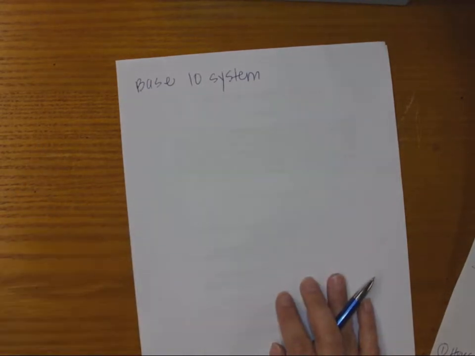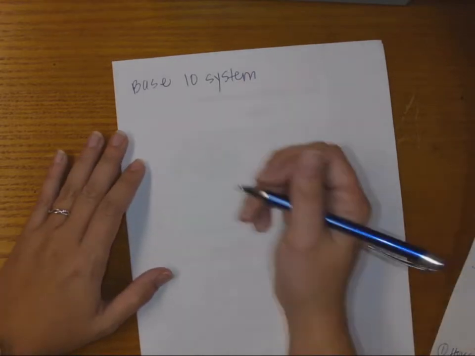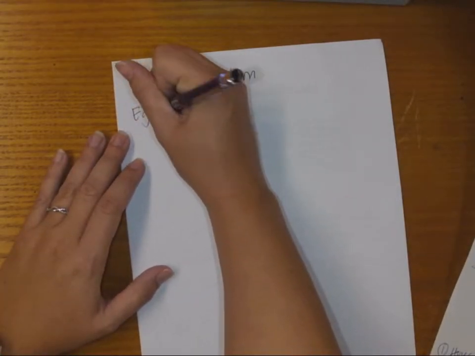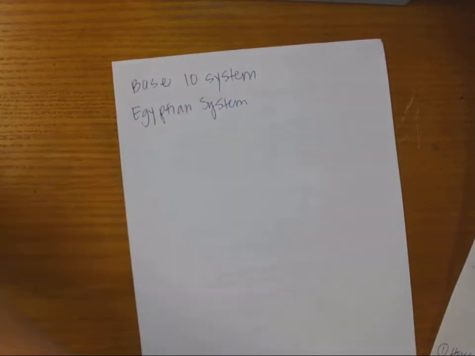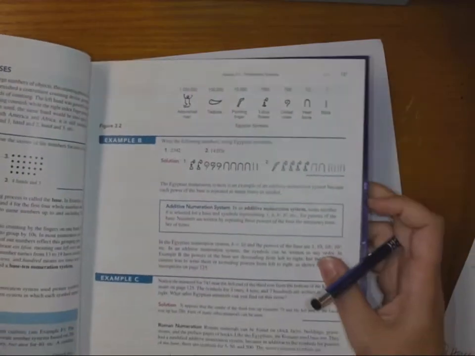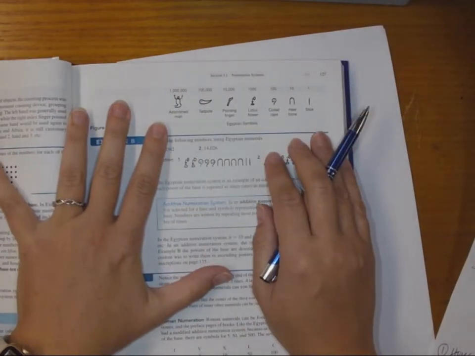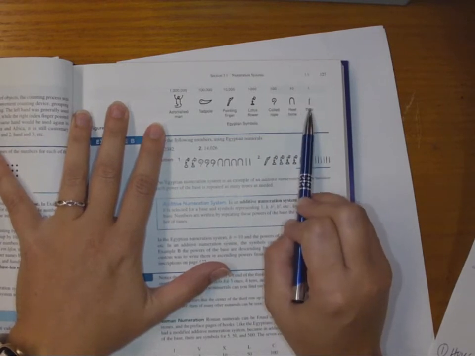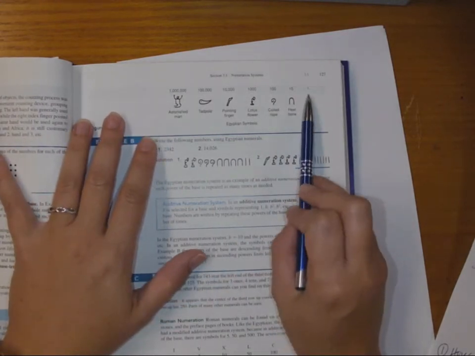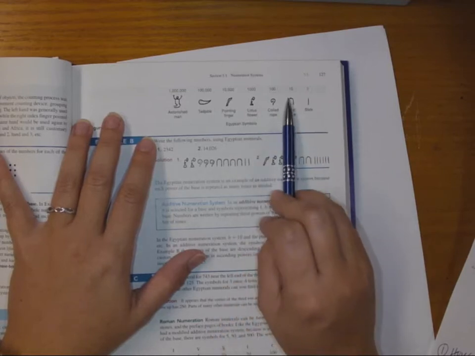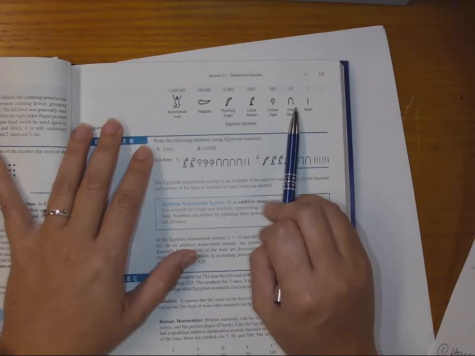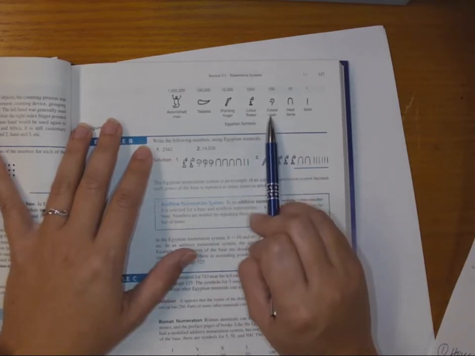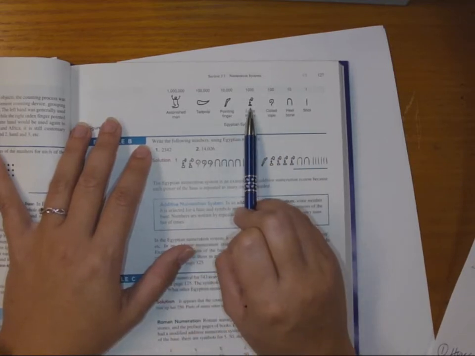Okay, so the first thing we're going to talk about is some older systems, so you can kind of see how beneficial and how great our number system is. And we're going to start off with the Egyptian numeration system. So this is the pictures in your textbook, if you look on page 127. The Egyptian system, for the number 1, they represented using a stick. So if they wanted to give the number 3, they would draw 3 sticks. For the number 10, they used a heel bone shape. And so if they wanted to do 30, they would do 3 of those heel bones, showing 3 10s. 100, they did this coiled rope shape. 1,000, they did this lotus flower.